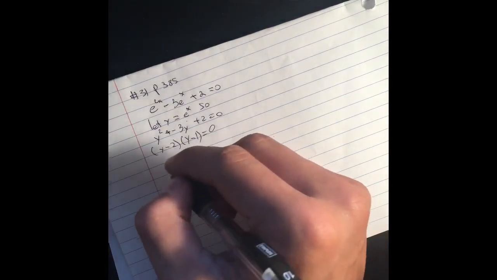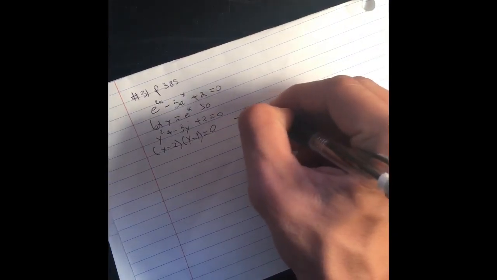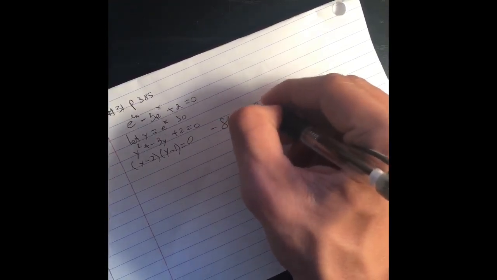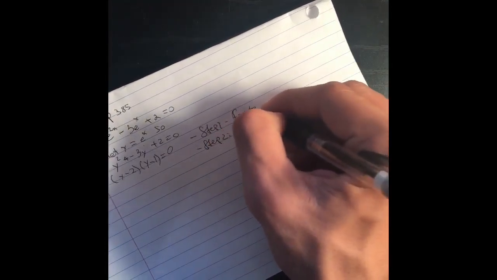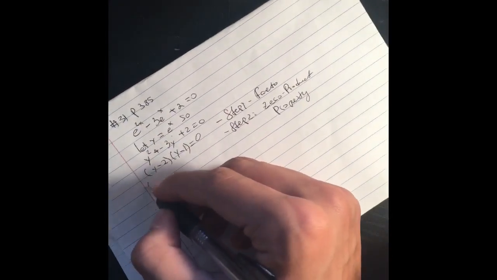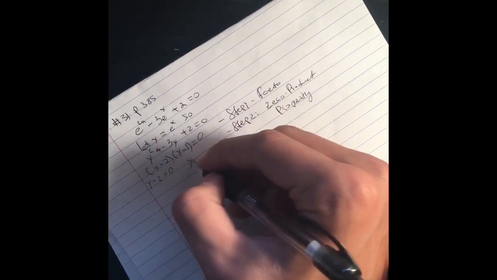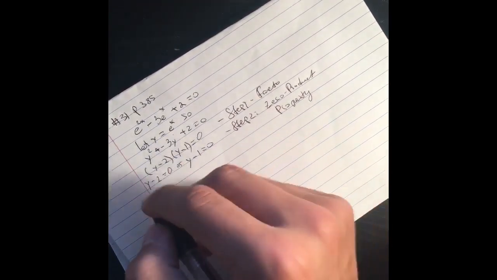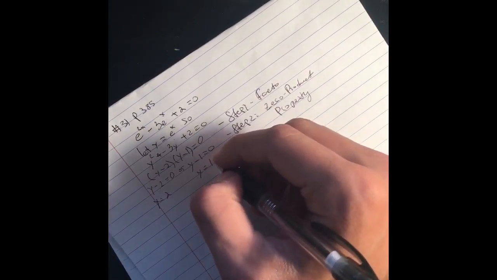I'm going to put the steps as well. Step 1 is factor. Second step, we use the zero product property. That means we have both parts equal to 0, so y minus 2 equals 0 and y minus 1 equals 0. So y equals 2, and y equals 1.